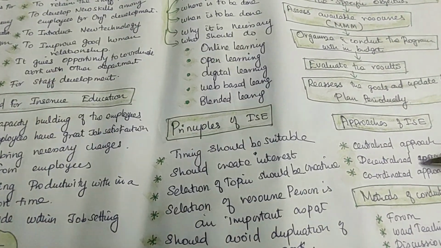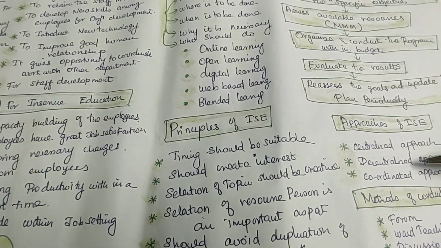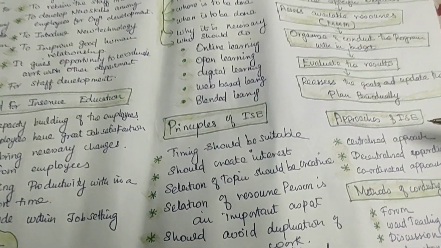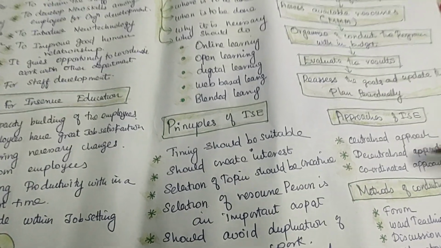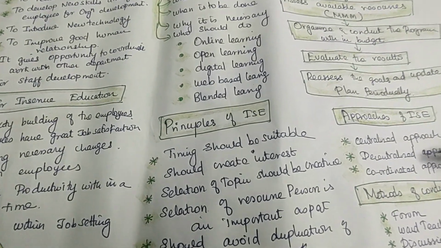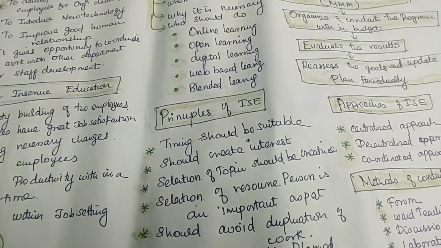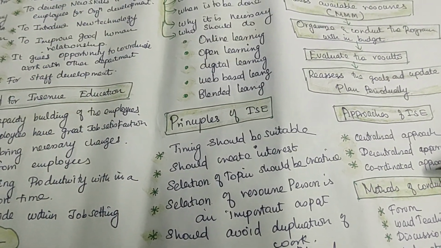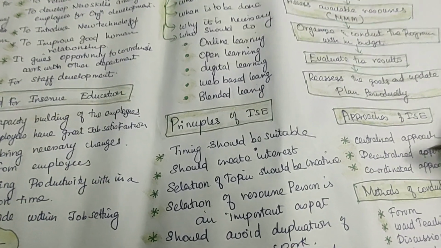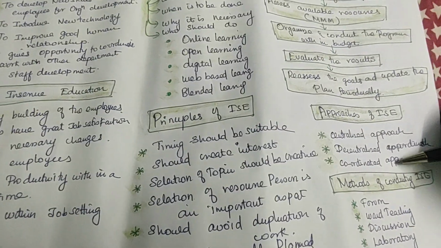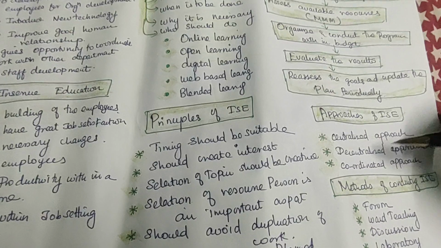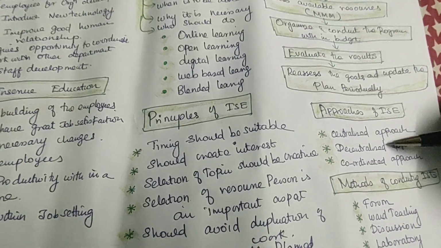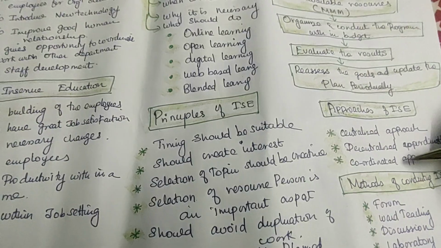The decentralized approach is like within the department. Most of the time, selection and conflict will come up: who will be doing it, who is doing that. But how can you avoid that? You can coordinate to overcome the problems of the decentralized approach. You can use a coordinated approach with a neighborhood department. Then both can do that in-service education. That will be really supportive. So these are the three kinds of approaches we are following in in-service education.